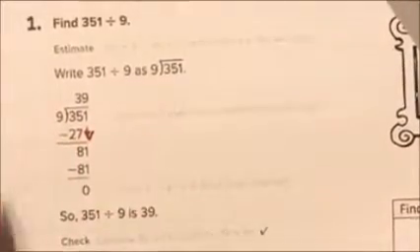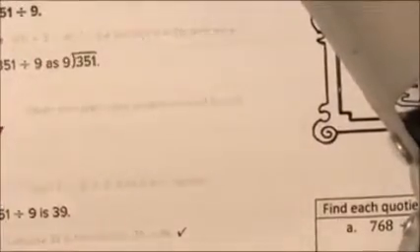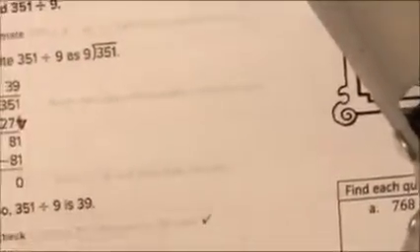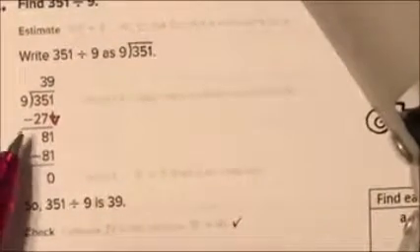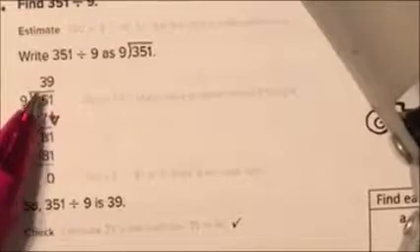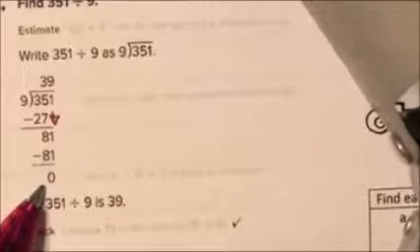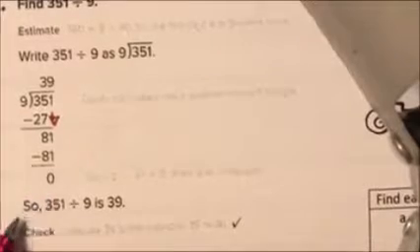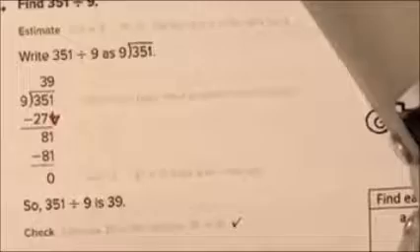9 can go into 81 9 times. 9 times 9 gives me 81. 81 minus 81 equals 0. So 351 divided by 9 is 39.